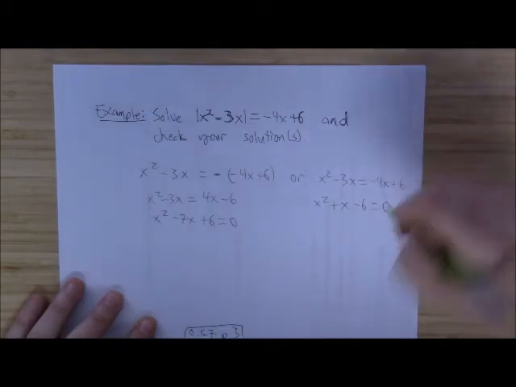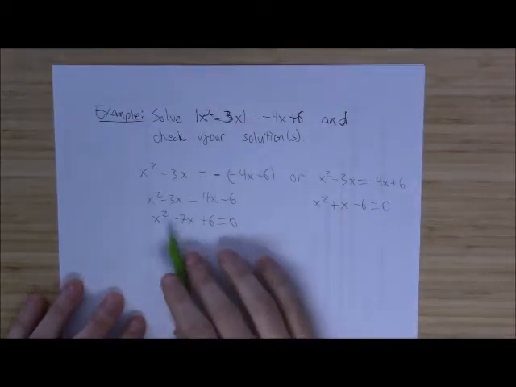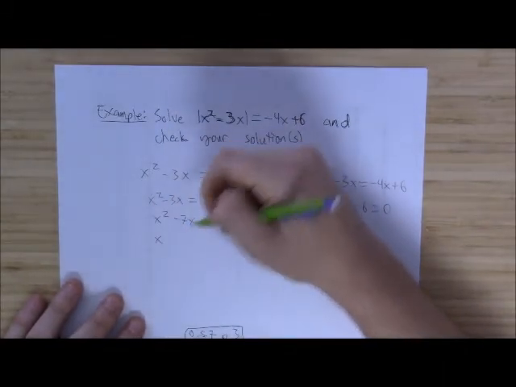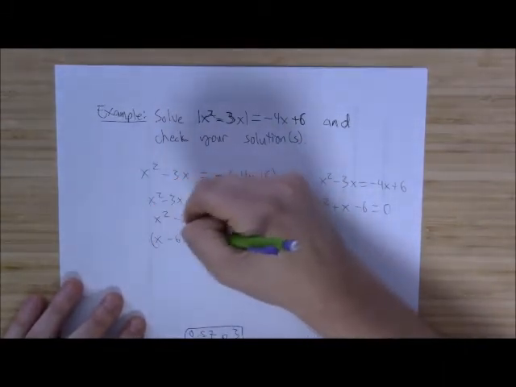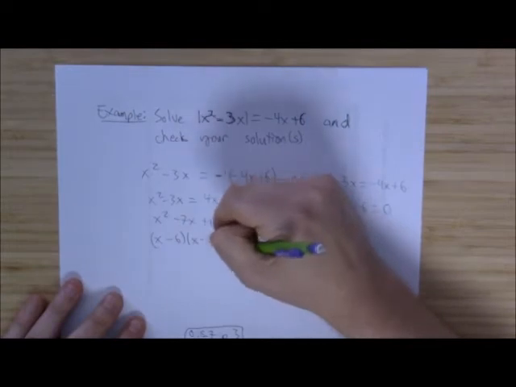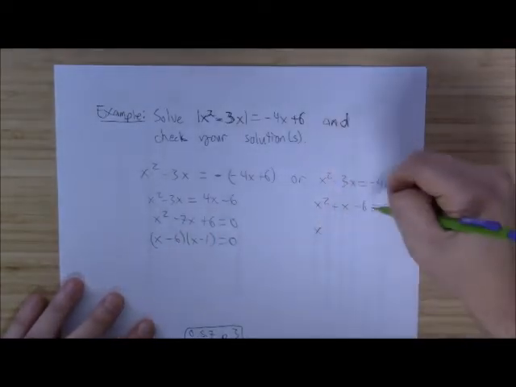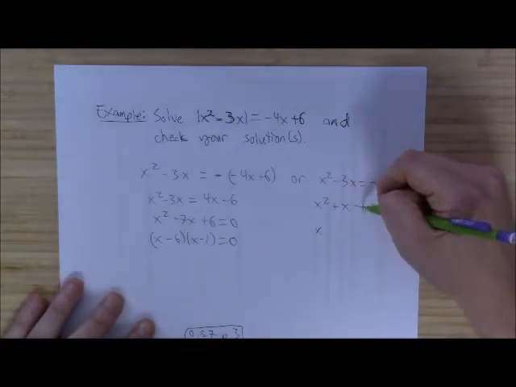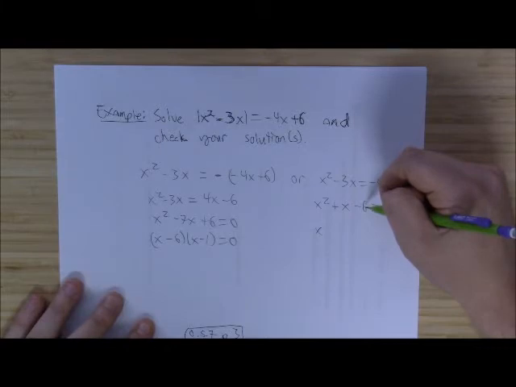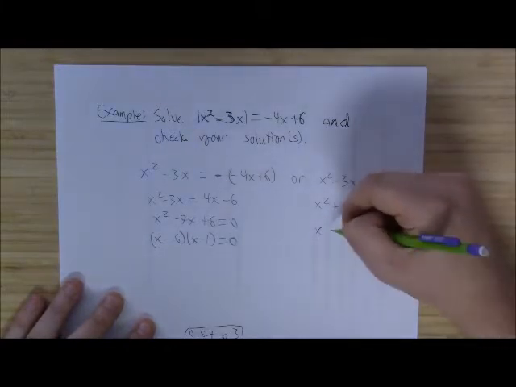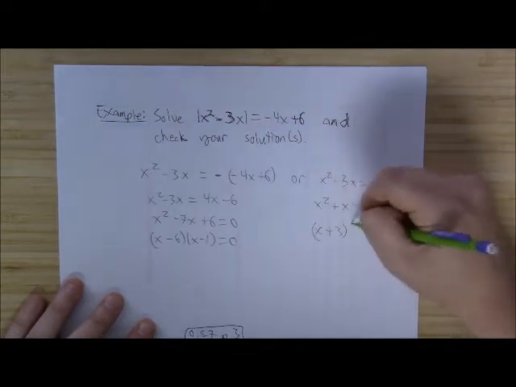Both of these are very factorable. So x minus 6 and x minus 1 will do the job. And here, factoring, what would work? Positive 3 and negative 2. x plus 3 and x minus 2.